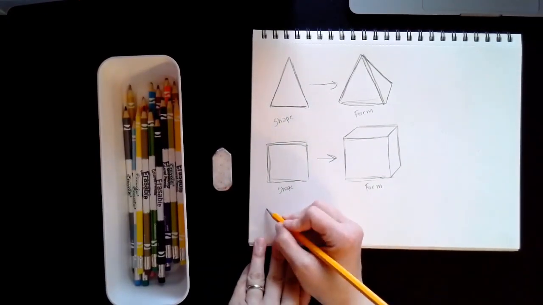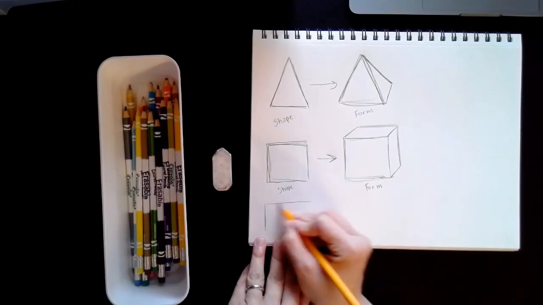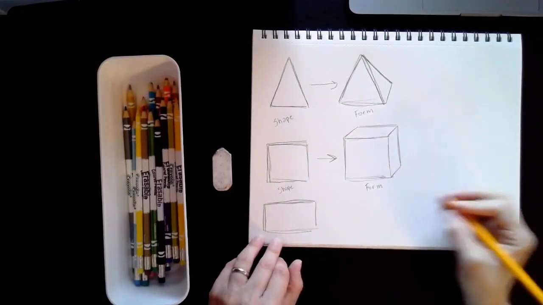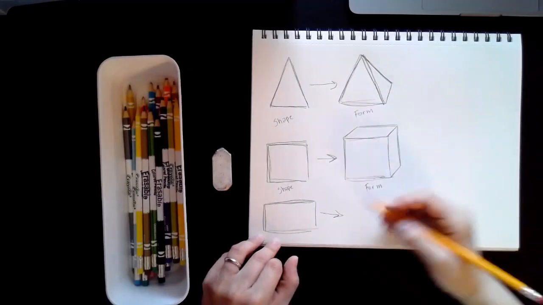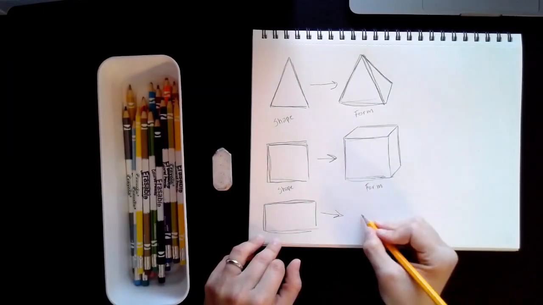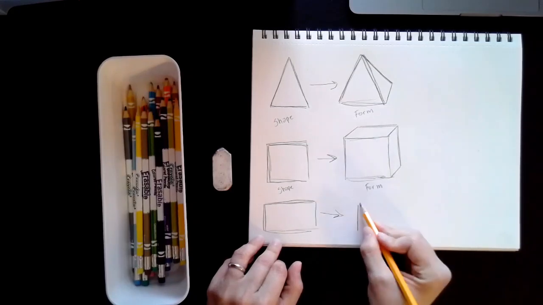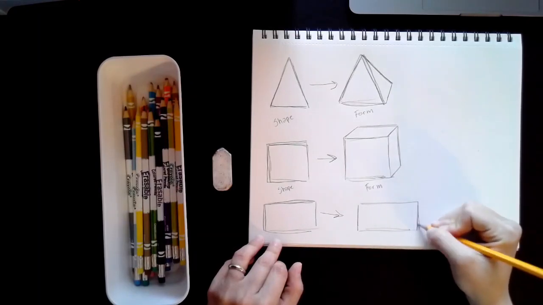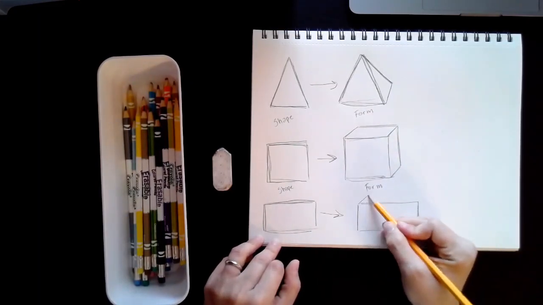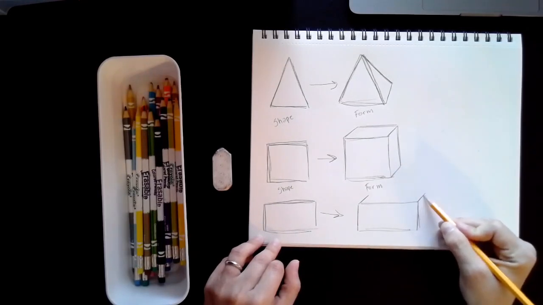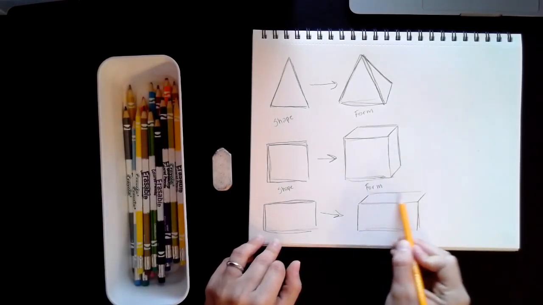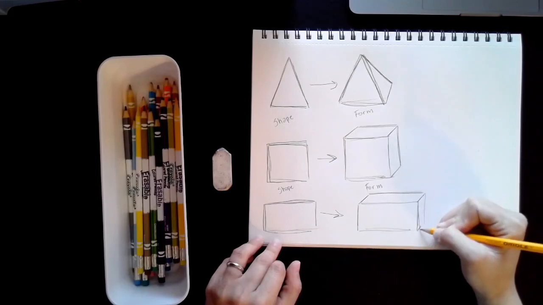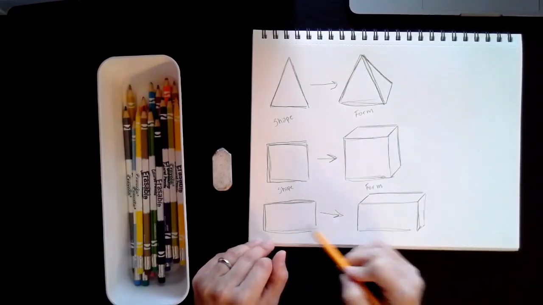Now, the next one we're going to do is actually a rectangle, which is going to be very similar to our cube. Now, in case you've forgotten, a rectangle is actually called a rectangular prism when we're talking about forms. So I'm going to go ahead and draw first the rectangle, so the flat shape. And then I'm going to do the same thing I did with the cube, only it's going to be a little more stretched out because the rectangle is longer. And I'm going to add those lines on each corner and bring them down. And I've gone from my shape to my form.